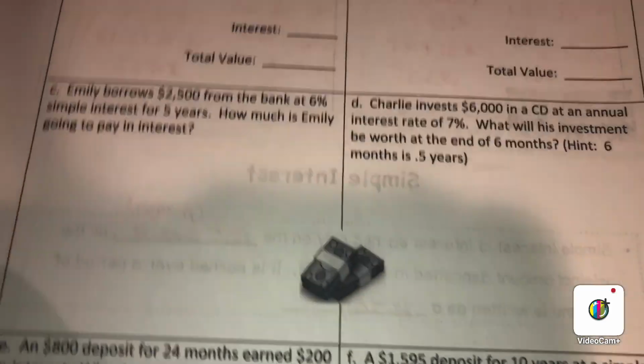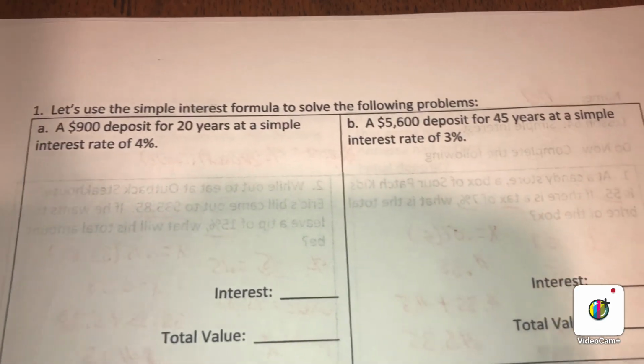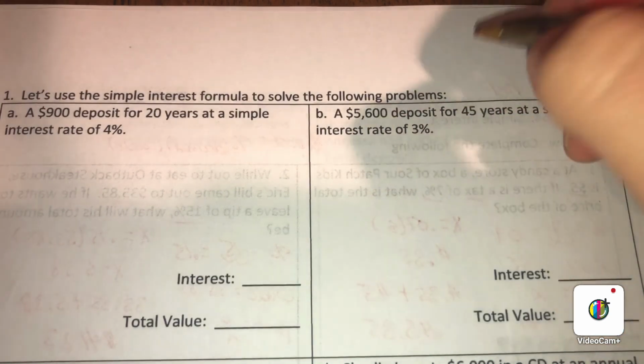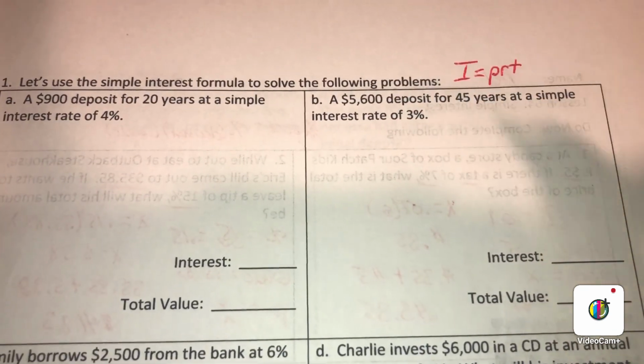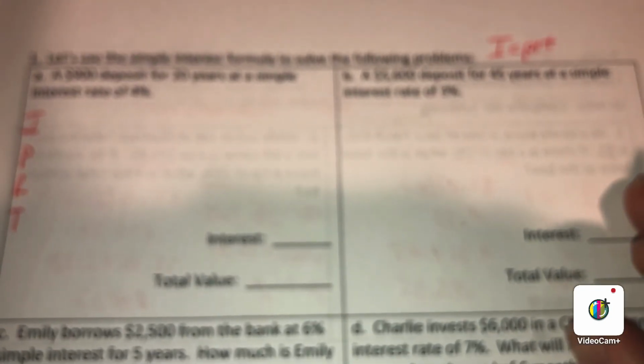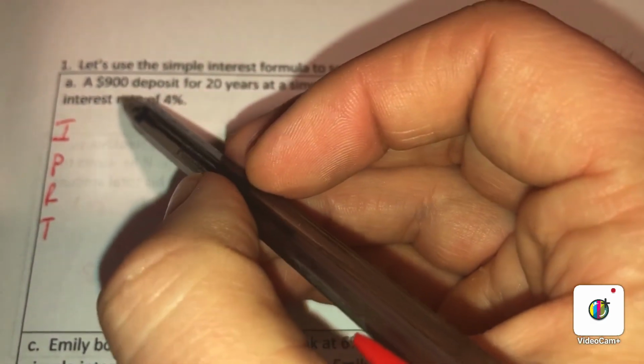Okay, so let's use the simple interest formula to solve the following problems. I equals PRT. So first thing we're going to do is write I, P, R, and T. A. A $900 deposit for 20 years at a simple interest rate of 4%.